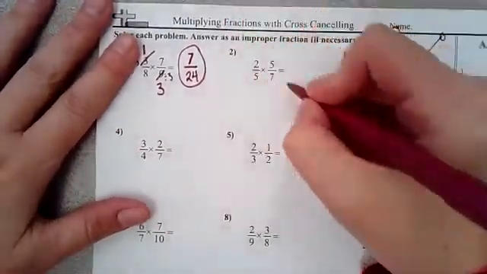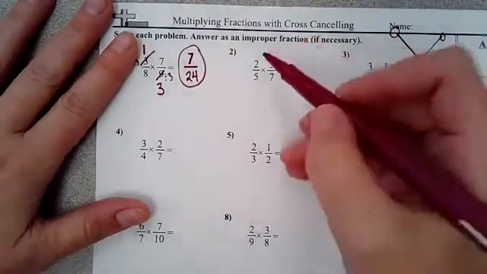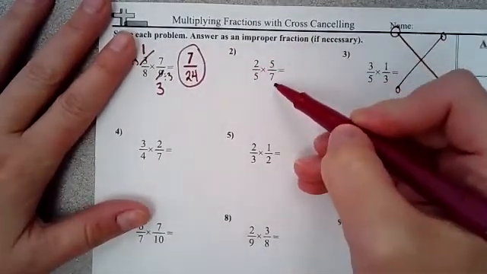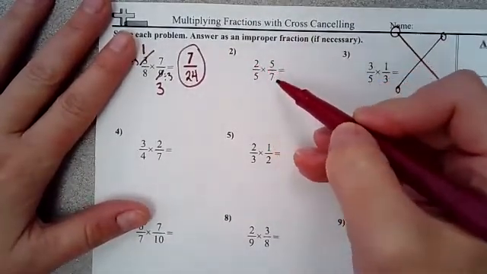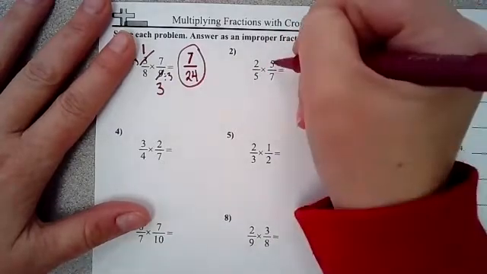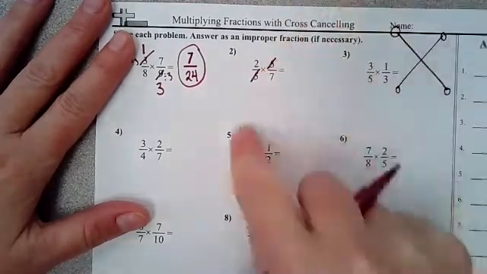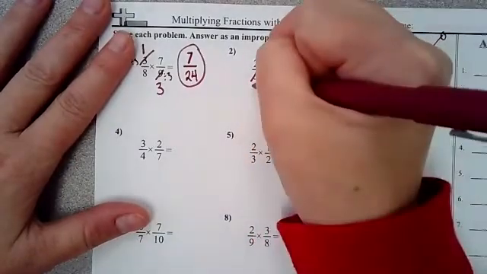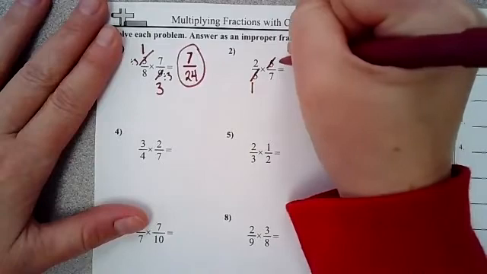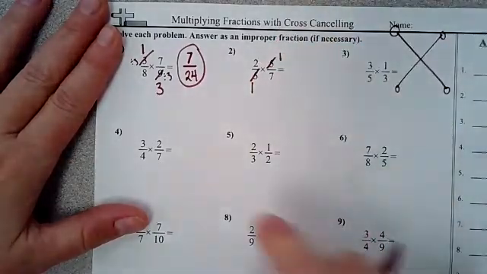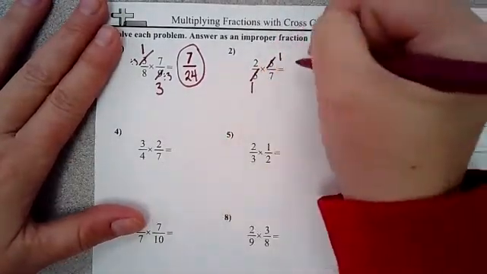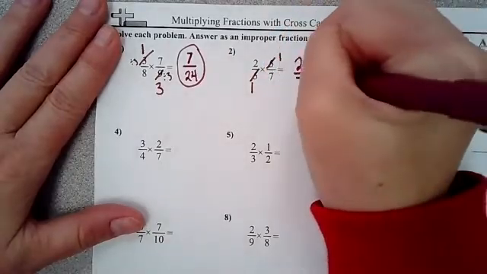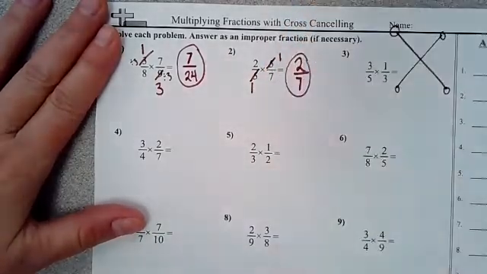So remember, you're looking across the problem. There's nothing that you can do to 2 and 7. There's no number that divides into both 2 and 7. But you can divide 5 into 5, right? Divide 5 into both of those. And 5 divided by 5 is 1. 5 divided by 5 is 1. Now you can multiply those numbers. 2 times 1 is 2, and 1 times 7 is 7. And that is your answer, okay?